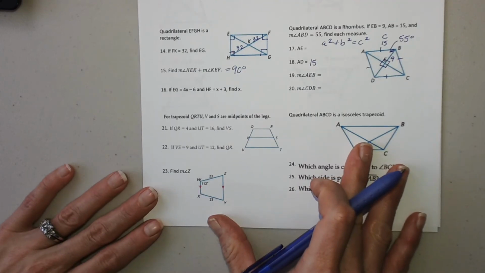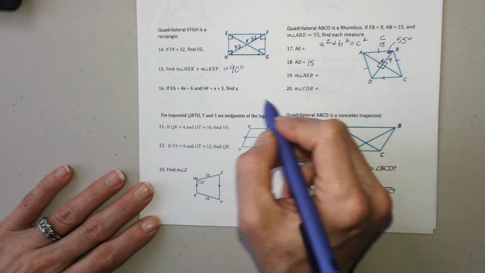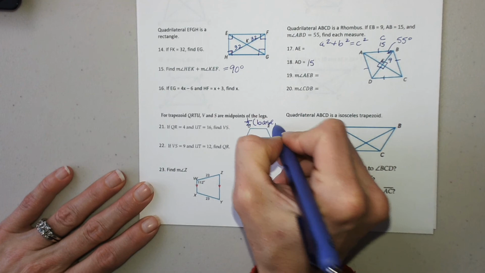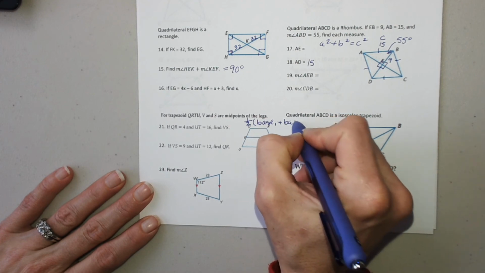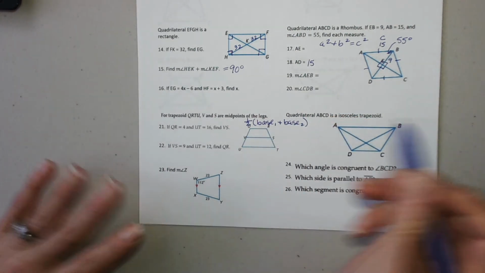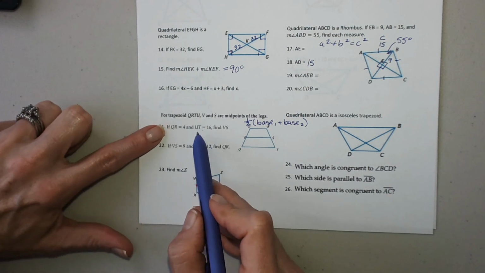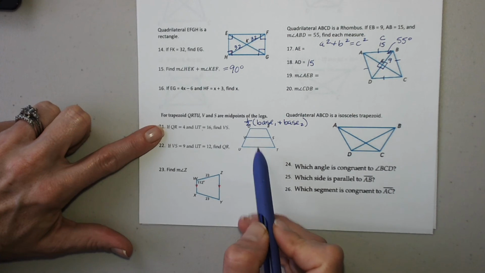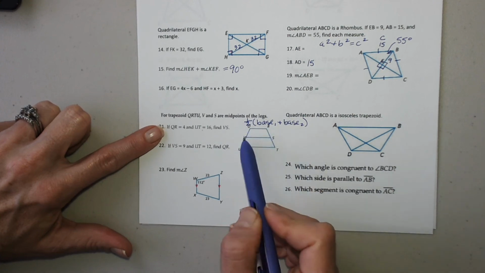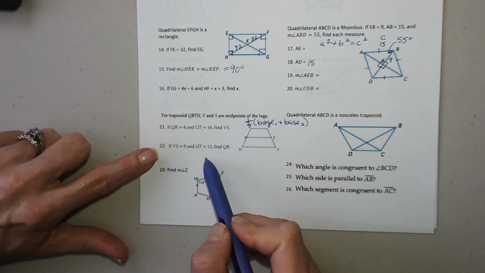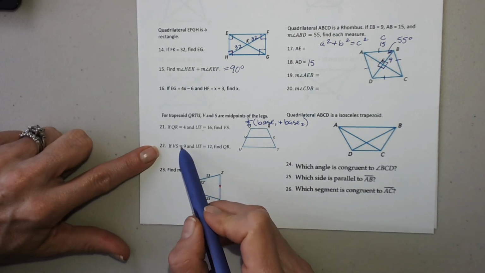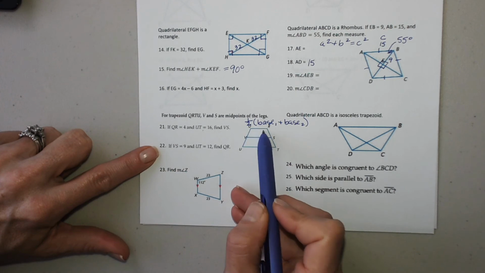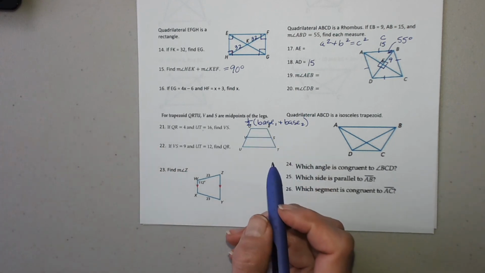Okay, mid segments. I'm going to write the formula for you. So remember, it is 1/2 base 1 plus base 2. Now, guys, the formula works. Like here, we're given the top base and the bottom base, so we would just plug it in here and solve for the mid segment. Now here, we're given the mid segment and the base, so we're going to have to let our other base be a variable and solve that equation.